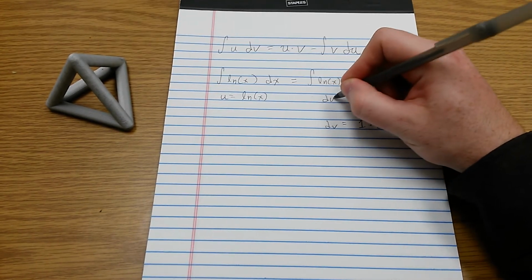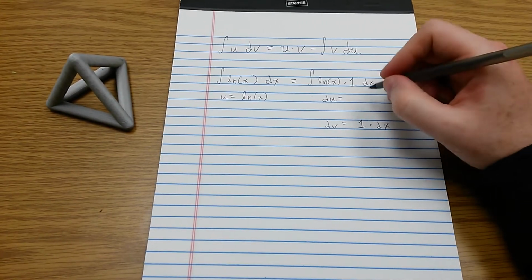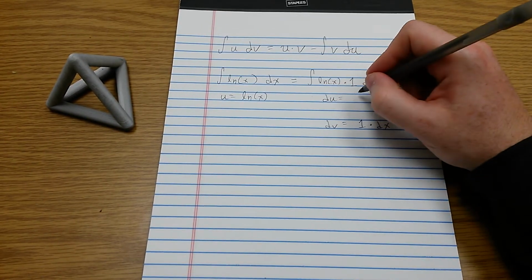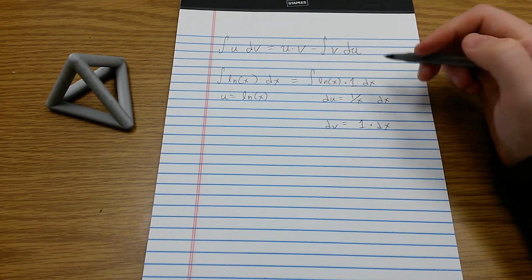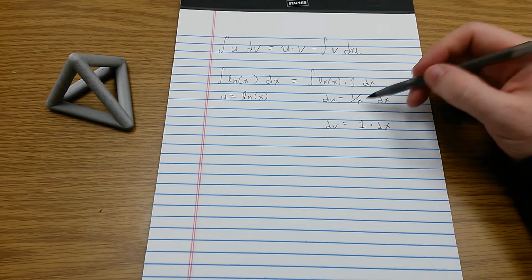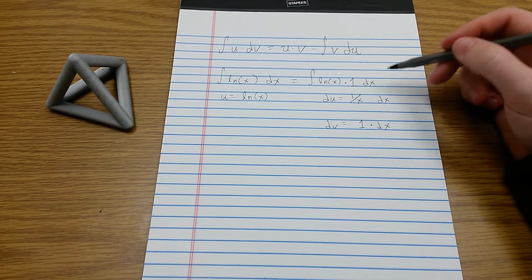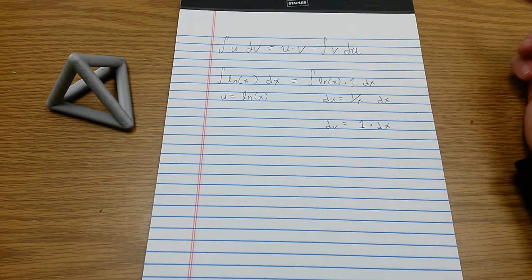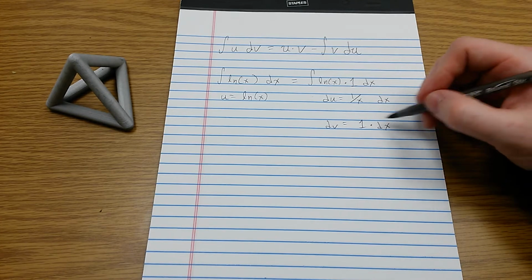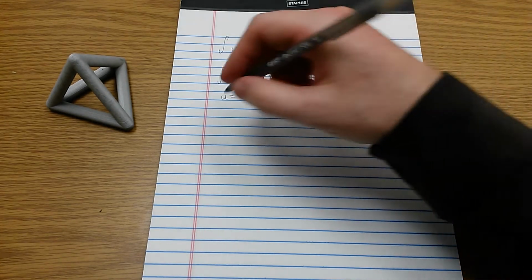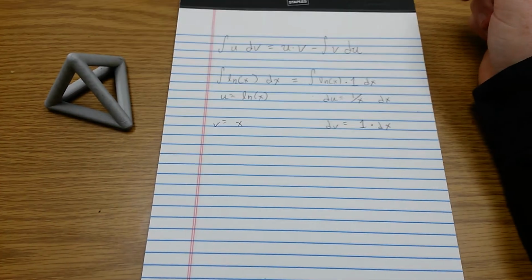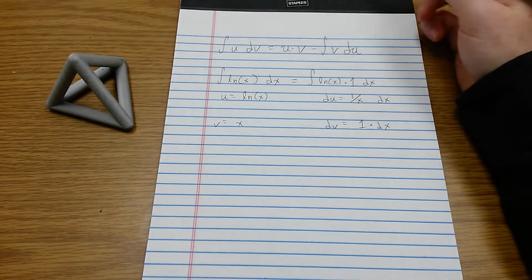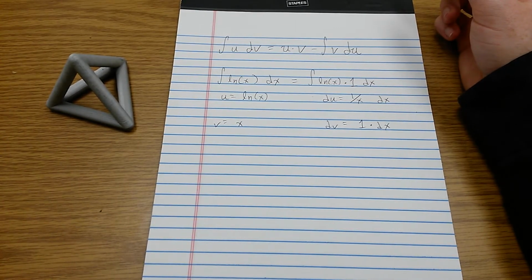Now, once I make that decision, the rest of this table sort of fills itself out. I need to have the derivative of my natural log function. That governs the exchange rate between my dx's and my du's. I need to find the antiderivative of 1. So that will need to be x is my antiderivative of 1.